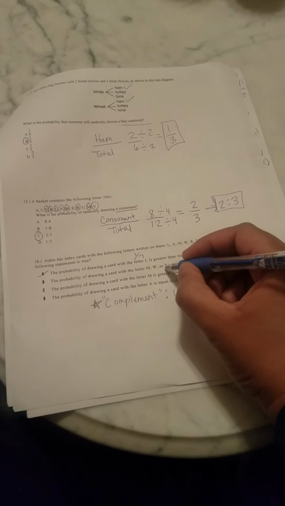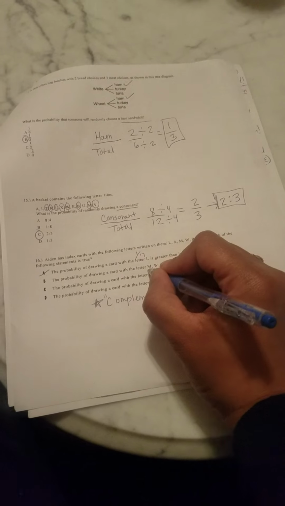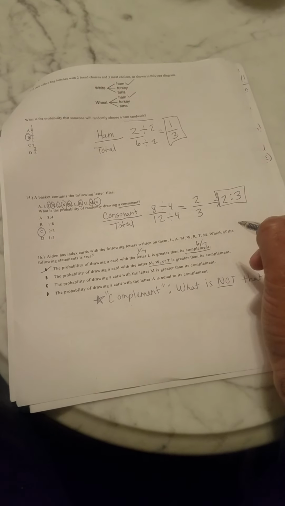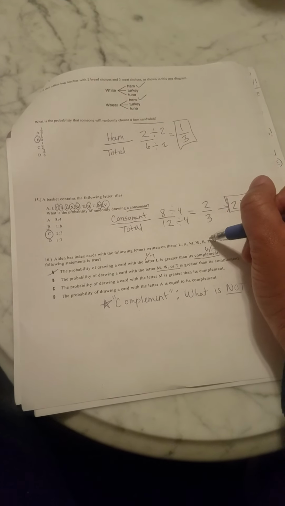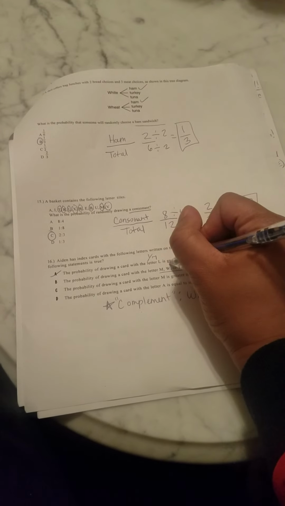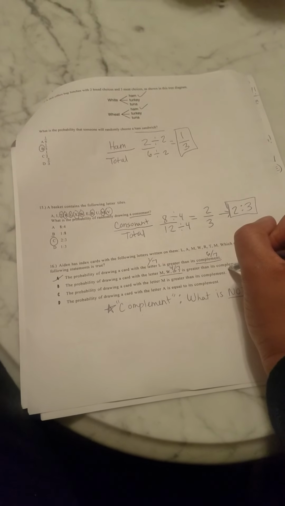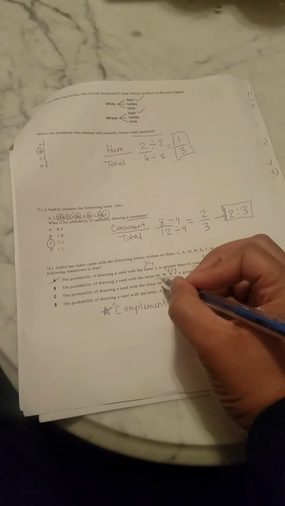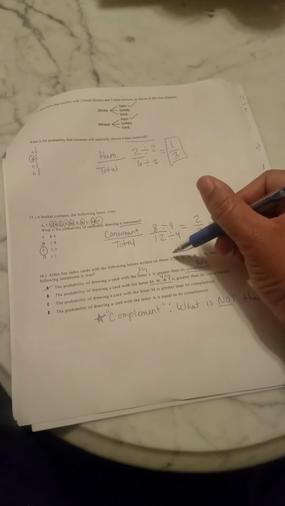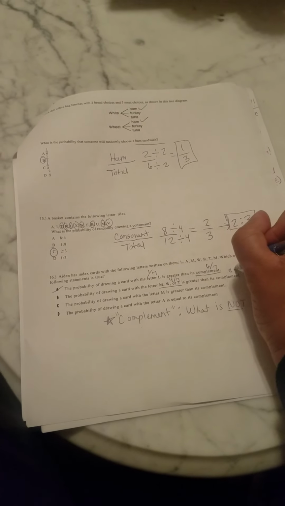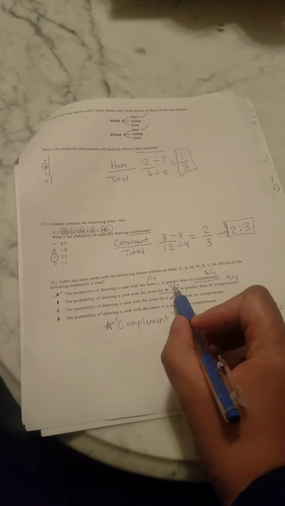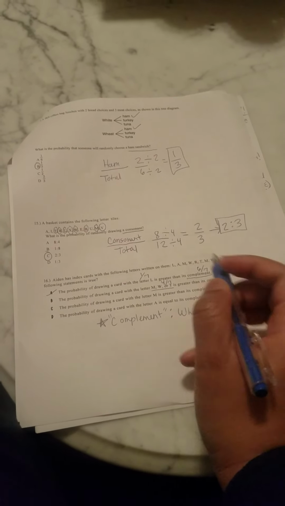B says the probability of drawing a card with the letter M, W, or T is greater than its complement. So we're just going to count all the M's, W's, and T's and put that number on top. So I have 1, 2, 3, 4. So 4 out of a total of 7 is greater than its complement. So I'm counting everything that is not an M, a W, or a T, which is 1, 2, 3. Okay, so they said that this was greater than its complement, and that is true. So that is your answer.